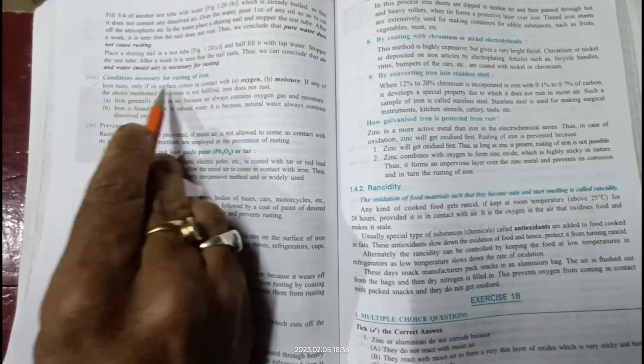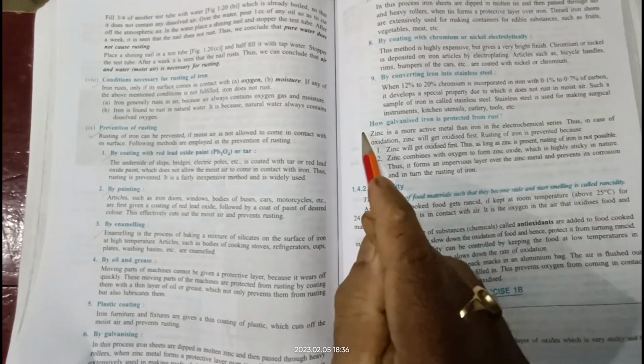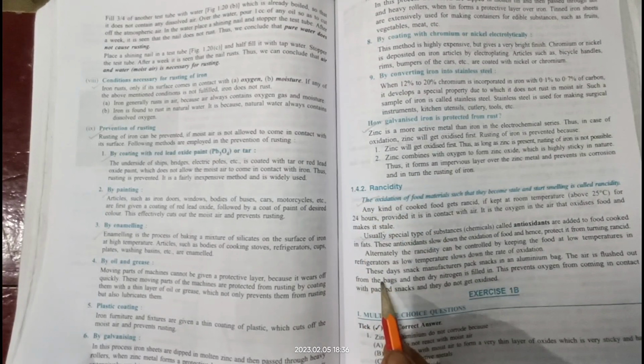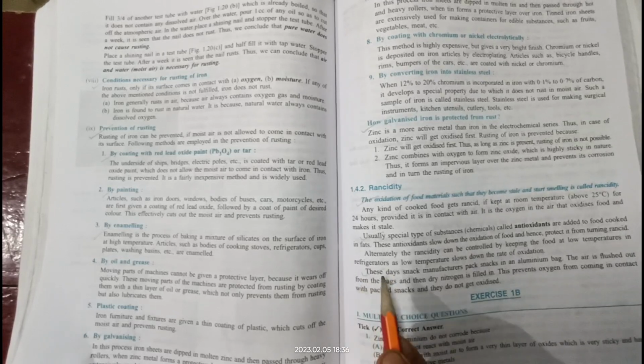From page number 214, remember conditions necessary for rusting and prevention. Here also 3 points will do. The next page, that is page number 215, how galvanized iron is protected from rust. This is important. What is rancidity? What are antioxidants? And why chips packets are filled with nitrogen gas? So these are the important topics that you should go through from chapter 1.